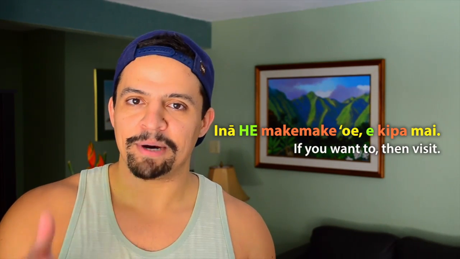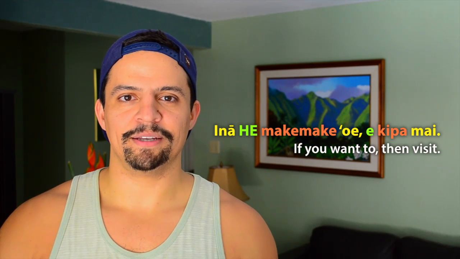We also have other verb markers that do not translate very easily into English. He as a verb marker may express the present tense, but there's also a sense of the conditional tense as well. For example, Ina he makemake oi, e kipa mai.